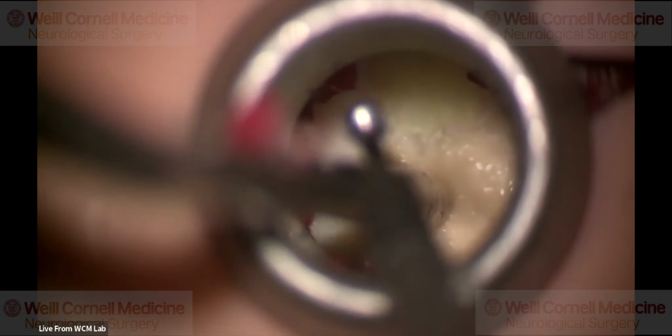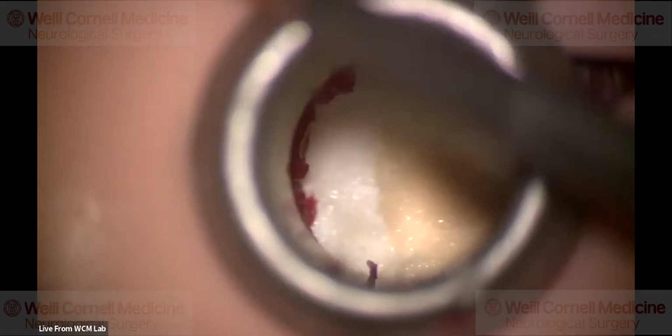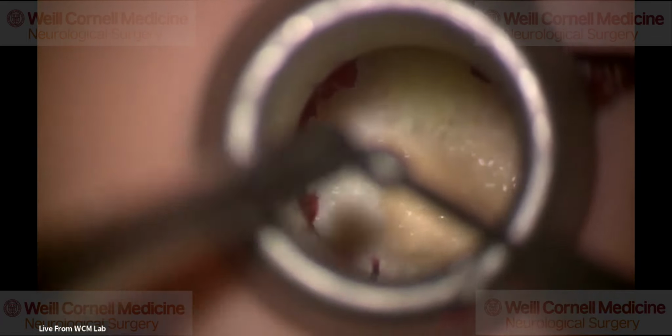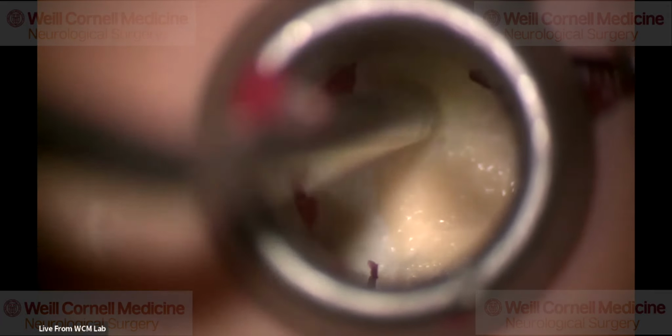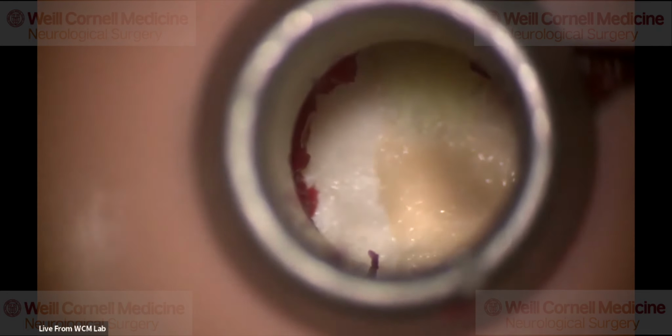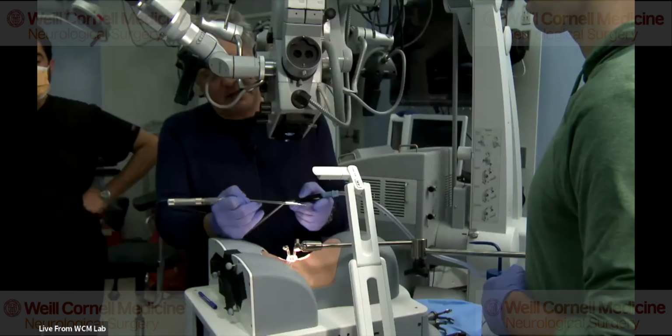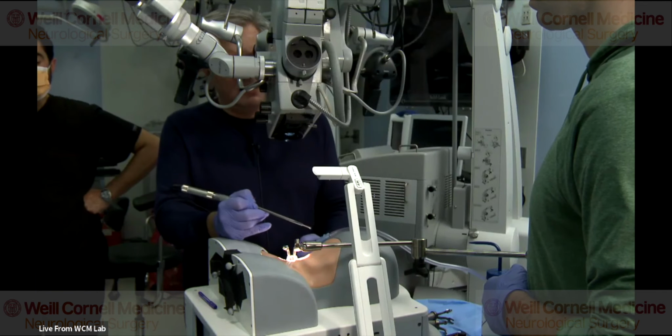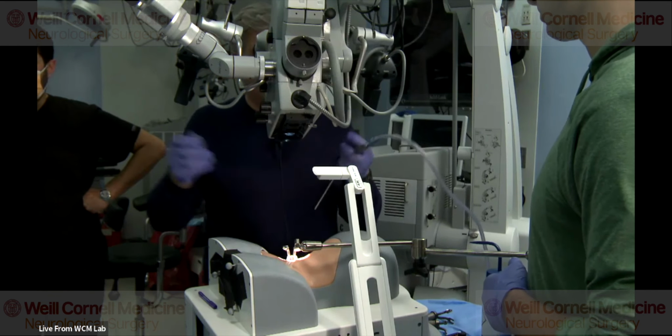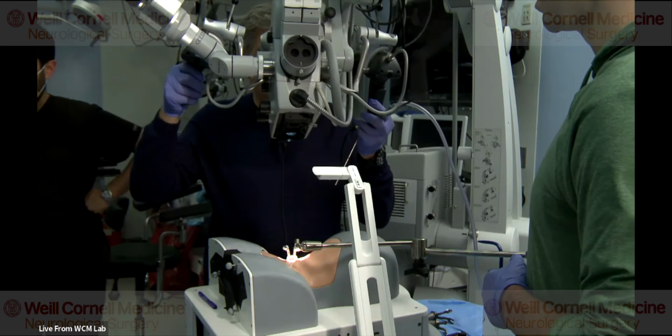So here, and then I'll start drilling. Again, the thing is I use a curved drill. I use a matchstick for foraminotomy. Sometimes when I do an MIS laminectomy in the cervical spine, I use a diamond burr. But either way, I think it's fine.